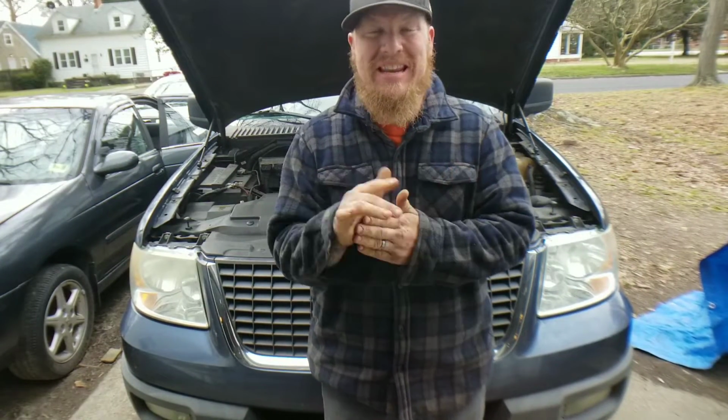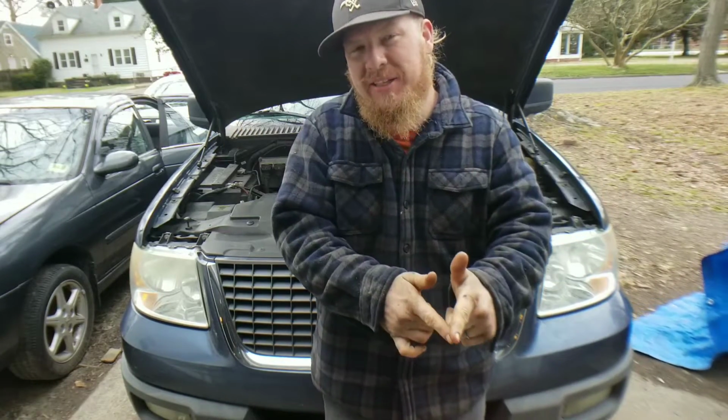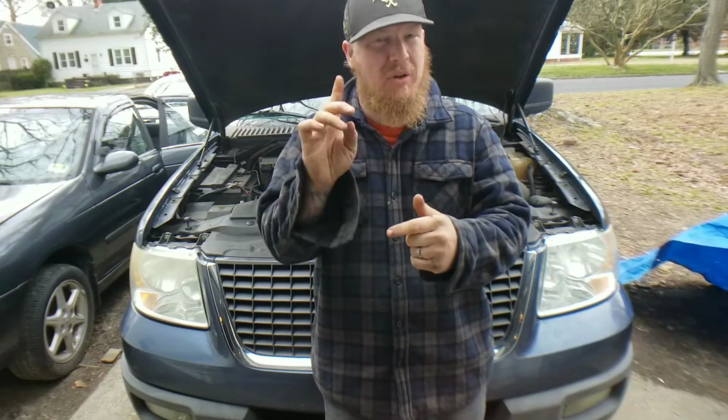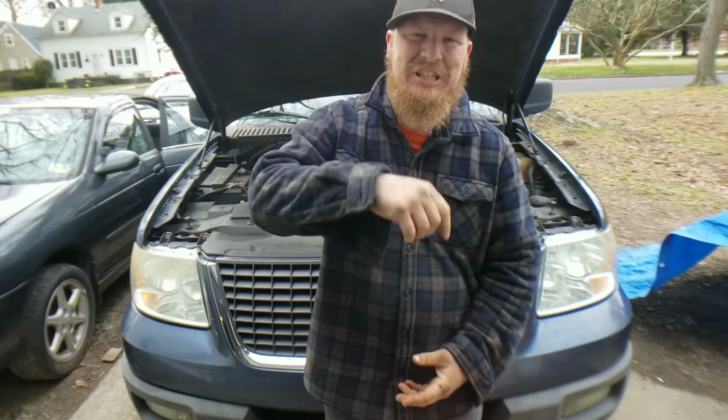I'm Zachary, and in today's episode, we're going over the 2003 Ford Expedition fuse box location and diagram. Because I know it can actually be very troublesome when something drops out and you don't know why. It's a fuse. So let's check it out.